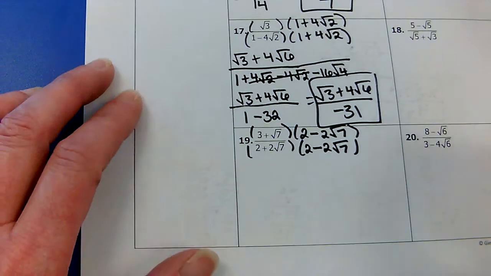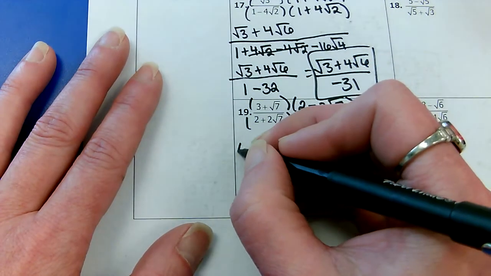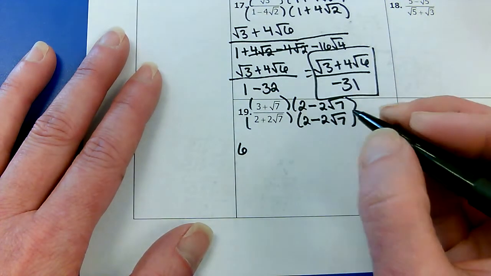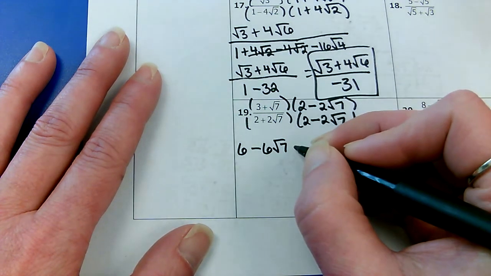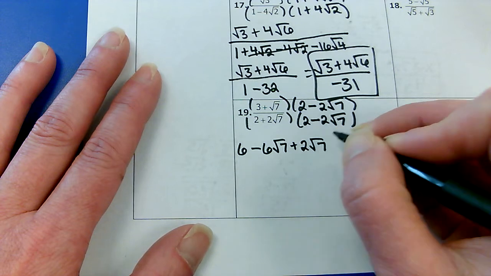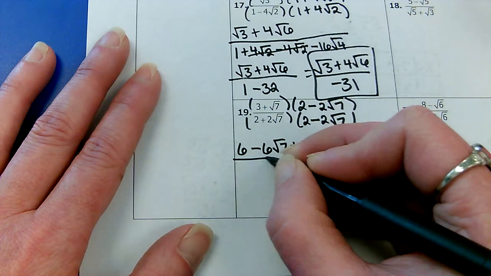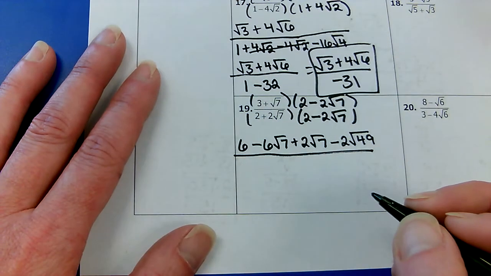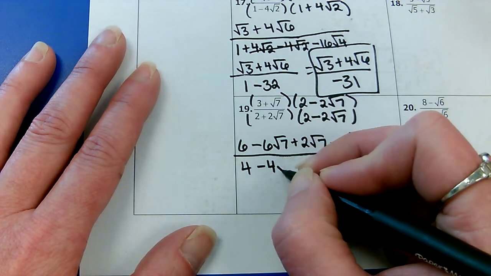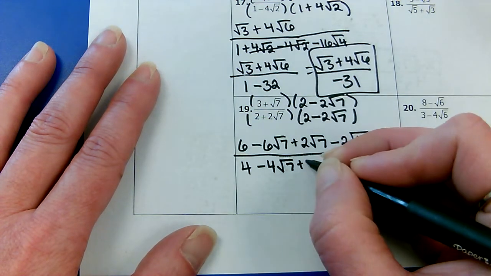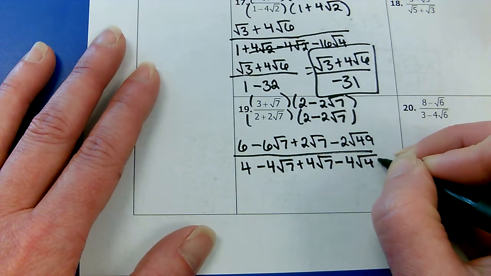Distribute. Now this one we're going to have to do a lot of distributing. I'm happy it's at the end of the page. I might have to go all the way down here. 3 times 2 is 6. 3 times negative 2 root 7 is going to be negative 6 root 7. Then this would be positive 2 root 7. Then I'd have negative 2 root 49. And I'm trying to show everything here. In the denominator, 2 times 2 is 4. That'd be a negative 4 square root of 7. A positive 4 square root of 7. Negative 4 square root of 49.